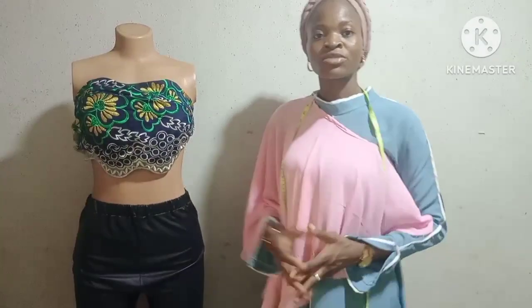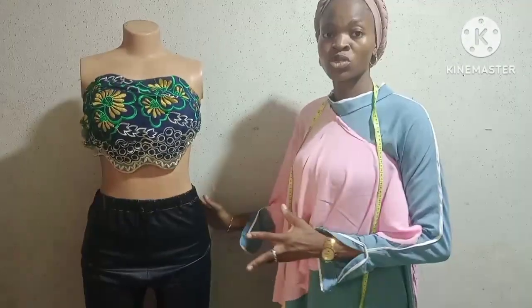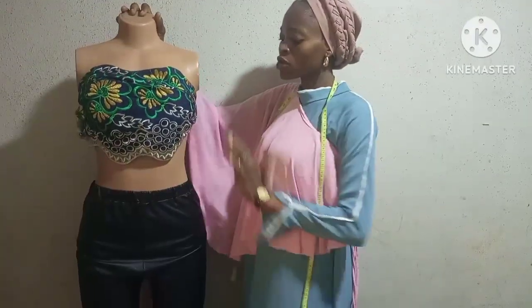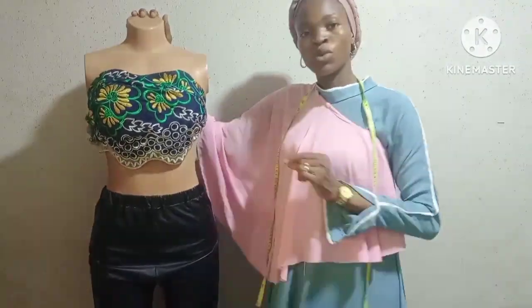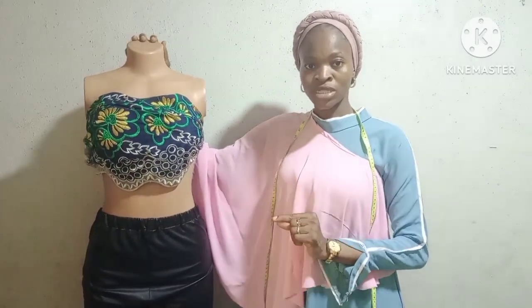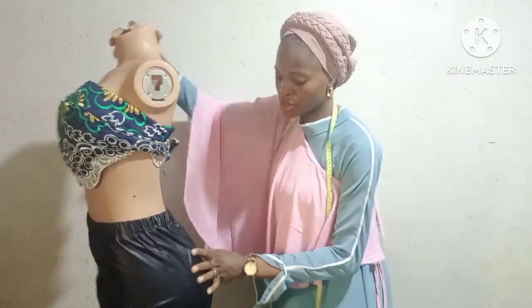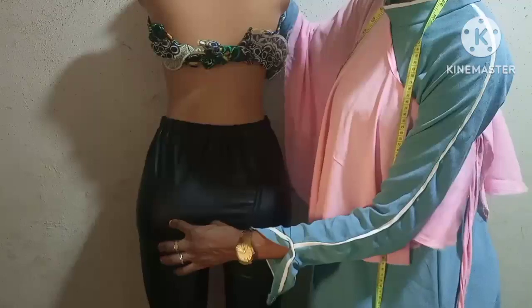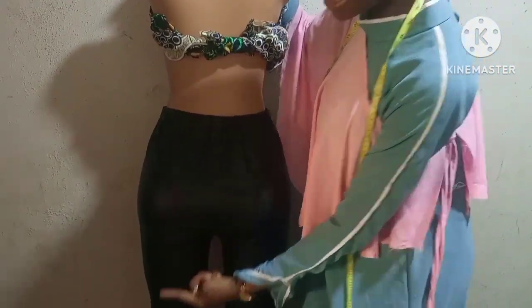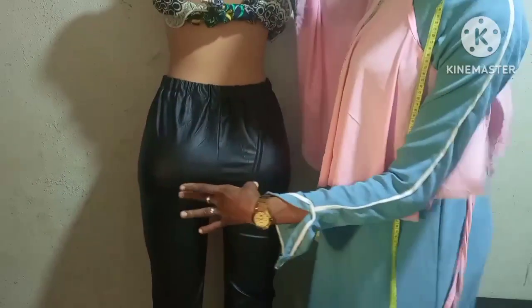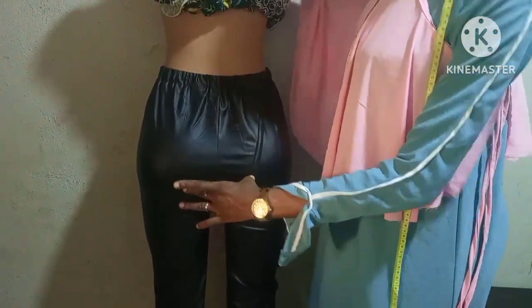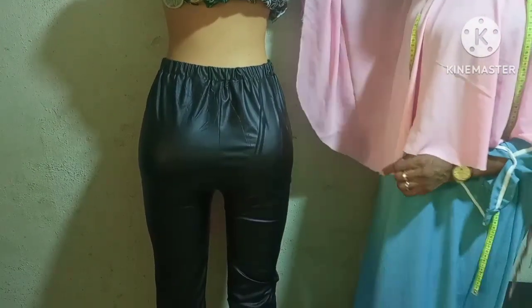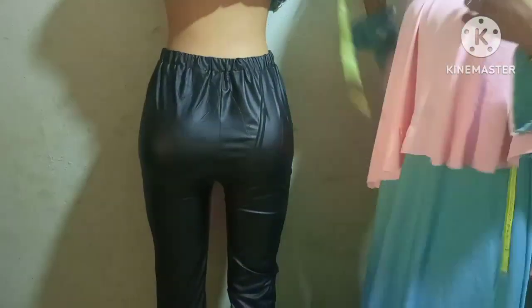Today I'll be showing you how to pad a bumps, that is bumps padding. The necessary measurements will be taken on the mannequin, because this is the measurement we're going to use. If you want to pad your bumps, we have from the waist to the bumps point, then from here to under the bumps, then the length of the skirt, and the distance of the two bumps. So that is all we're going to take here. Let's start the measurement.